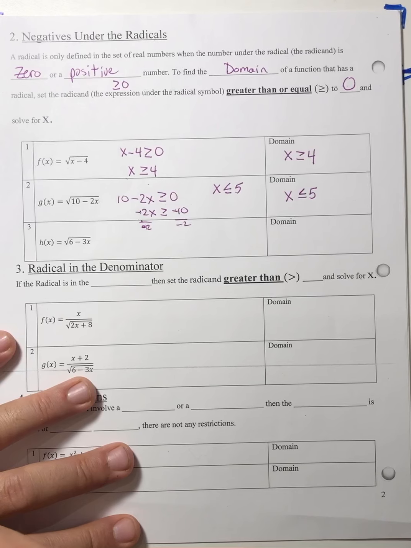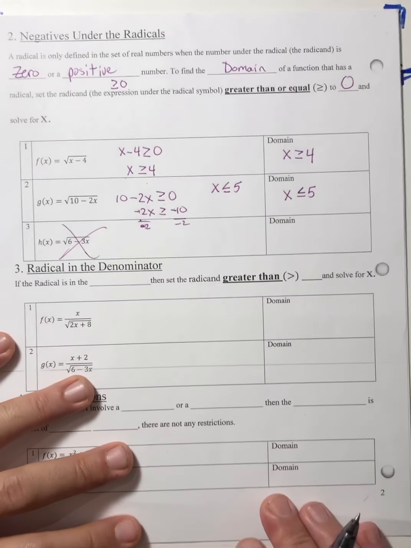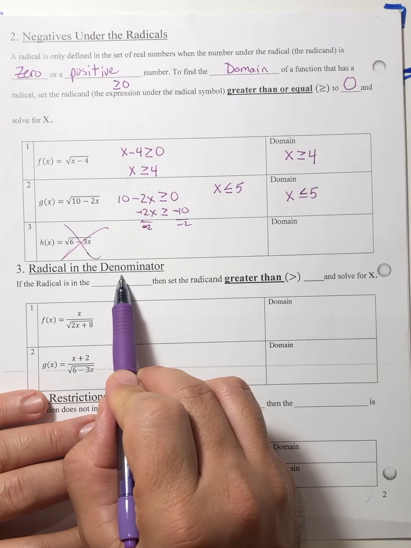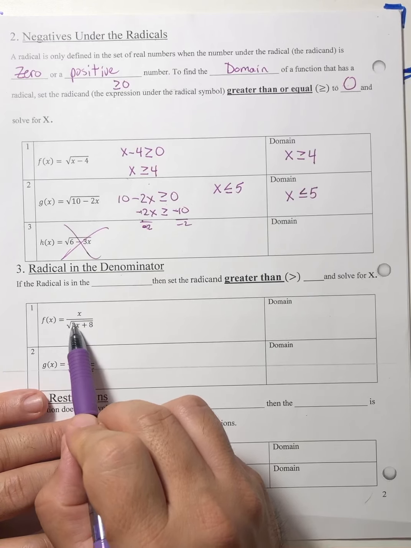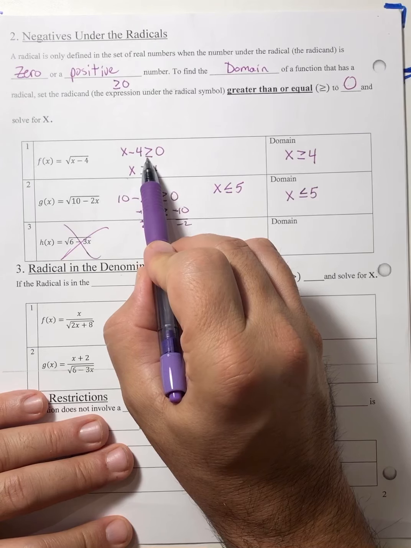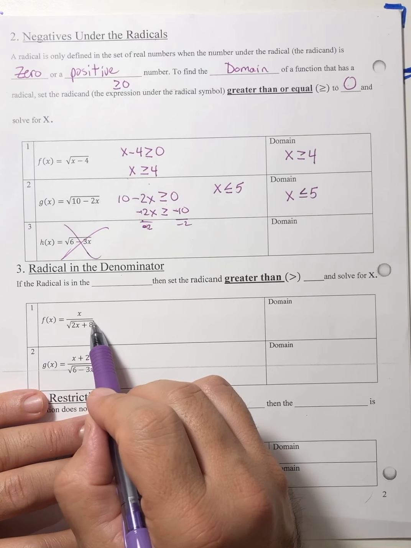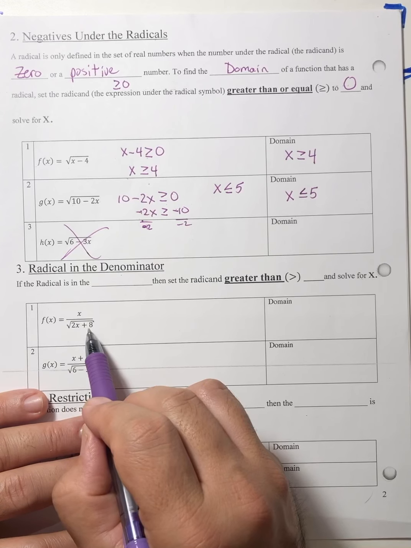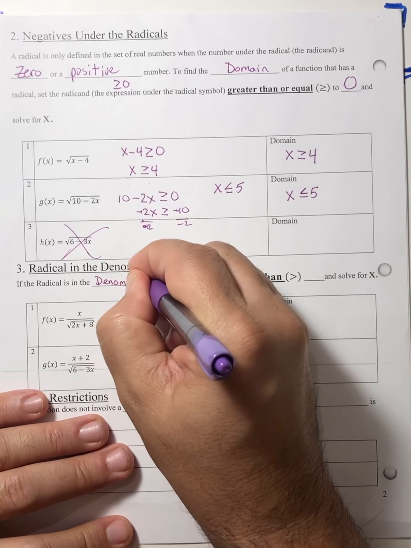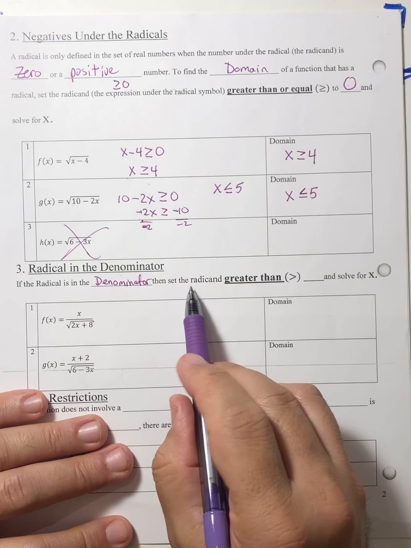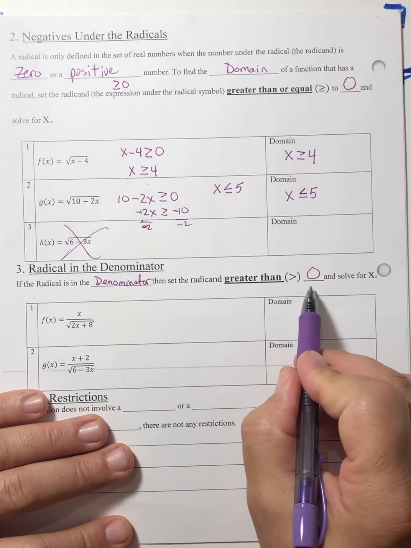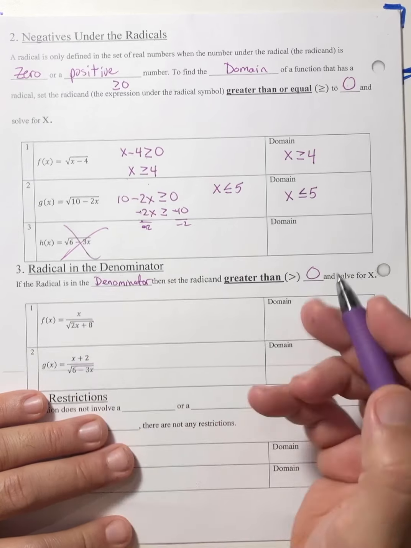All right, I'm going to skip this one. Now what happens if the radical's in the denominator? Oh, look at that, radical's in the denominator. Do we say equal to 0? No, we can't say equal to 0, because if it's equal to 0, then we're dealing with an undefined situation. So if the radical is in the denominator, then set the radicand strictly greater than 0, because if it's equal to 0, we can't have zeros in the denominator.